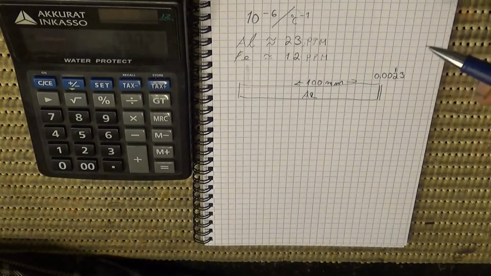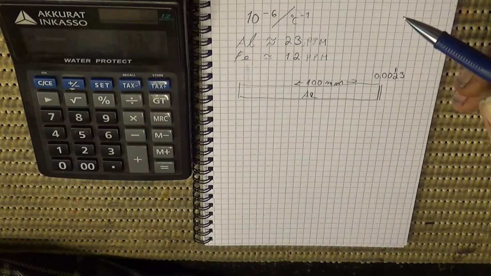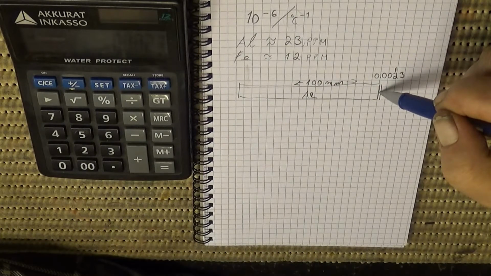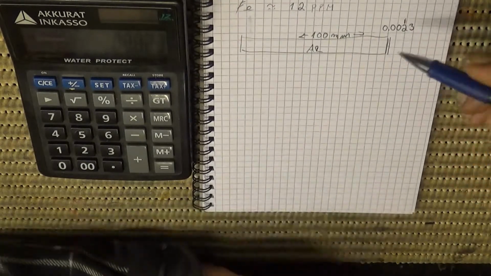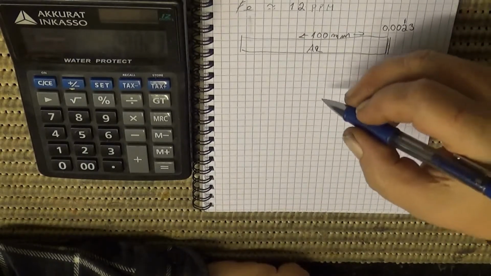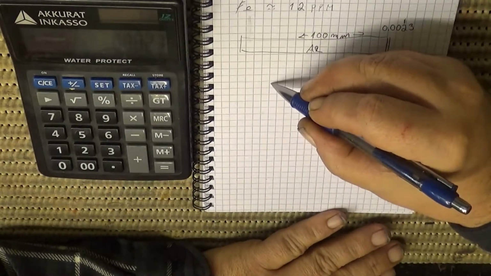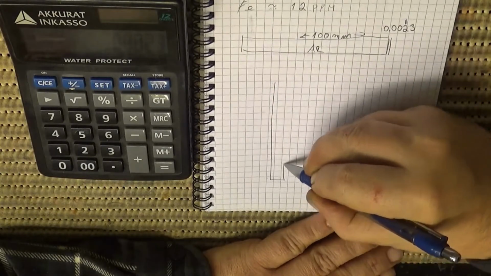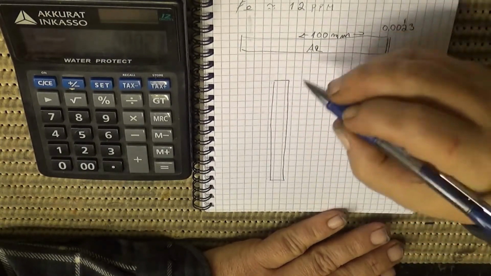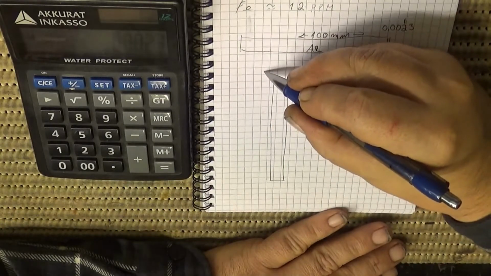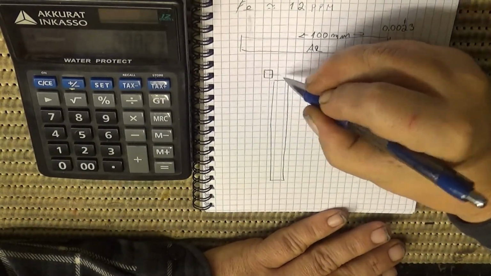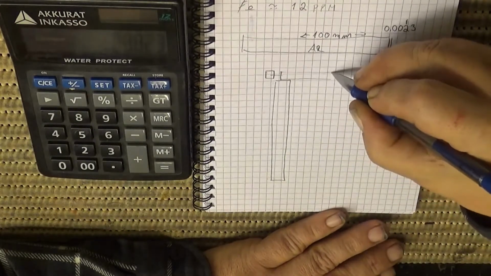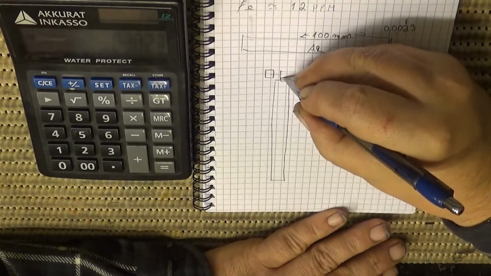Okay, so in this case, if we want to measure temperature with this one, we could make something like a long thing, like that, and then we would have something like a flexure here, and then some bearing here.